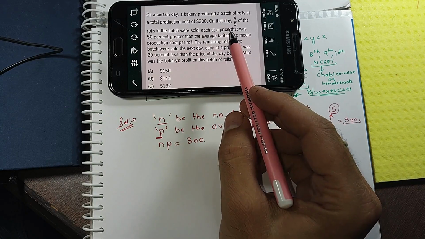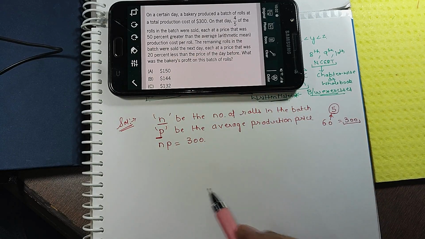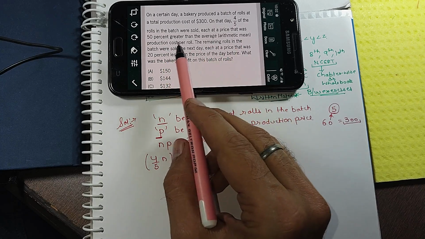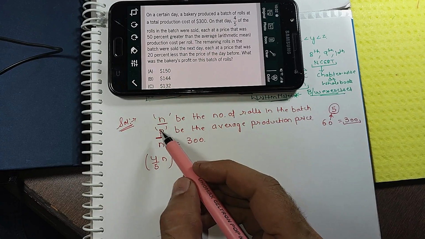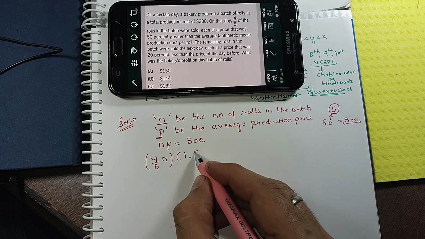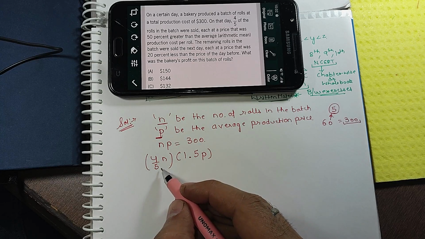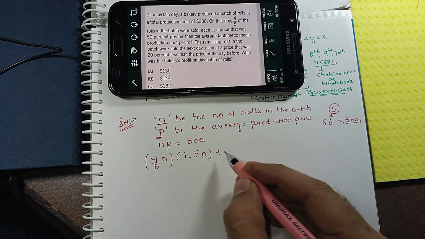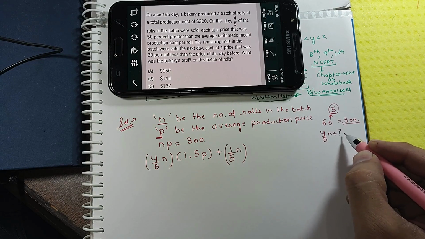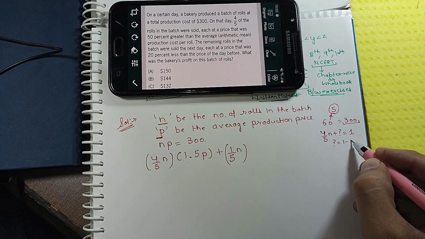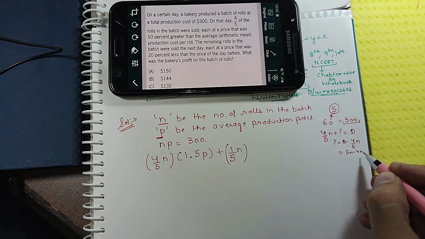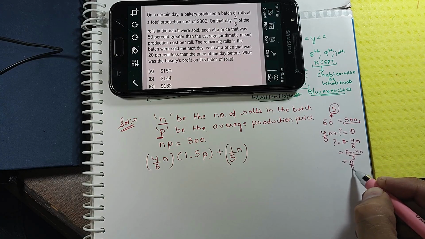Now on that day 4 by 5 of the rolls in the batch were sold. So how many were sold? 4 by 5 of N, each at a price that was 50% greater than the average production cost. Average production cost we have taken to be P, so 50% greater will be 1.5 of P. Now, 4 by 5 of the batch has been sold on the first day, so how much will be left? That will be 1 by 5 of N. How did it come? 4 by 5 of N plus the second day should be equal to N. So N minus 4 by 5 of N is equal to 5N minus 4N upon 5, which is N by 5. So 1 by 5 of N.